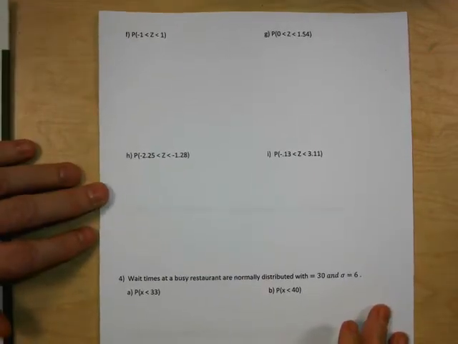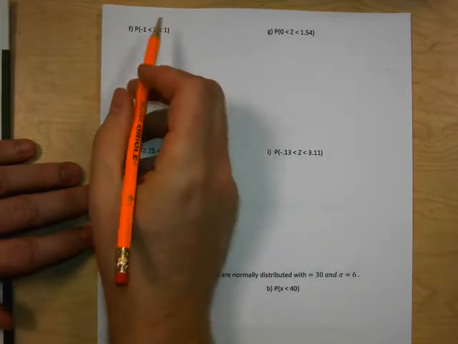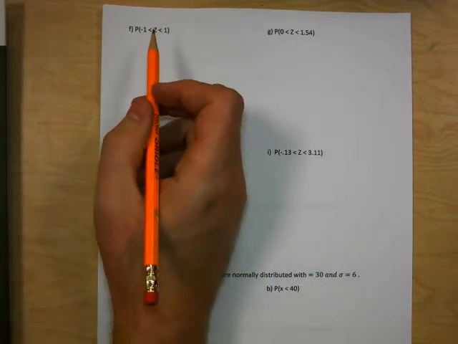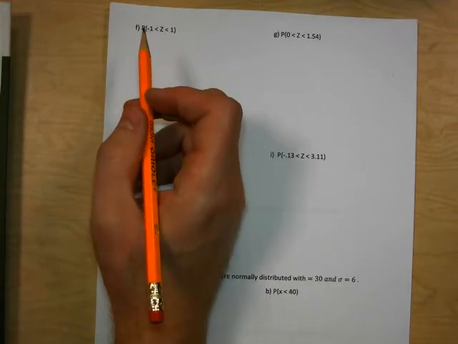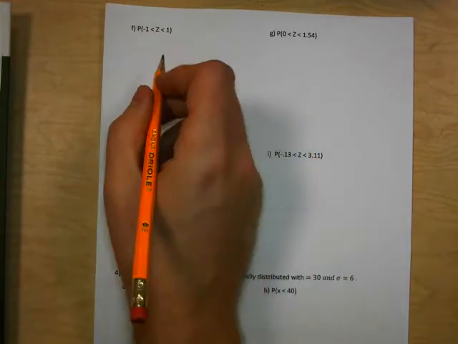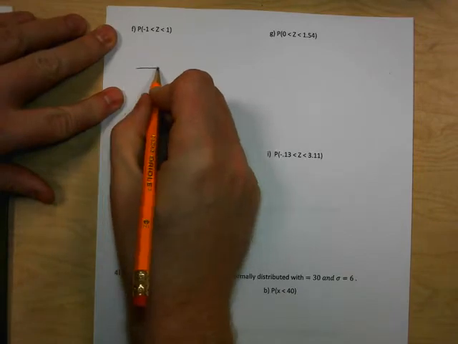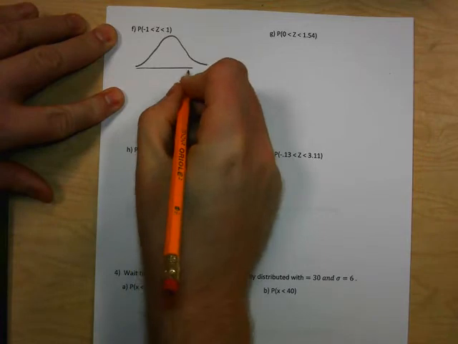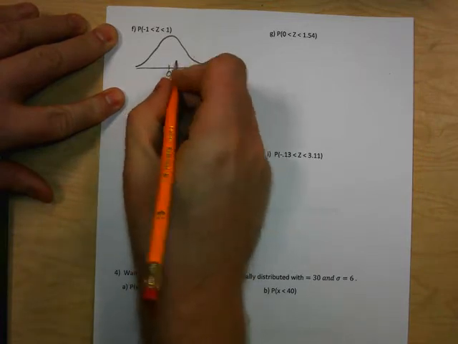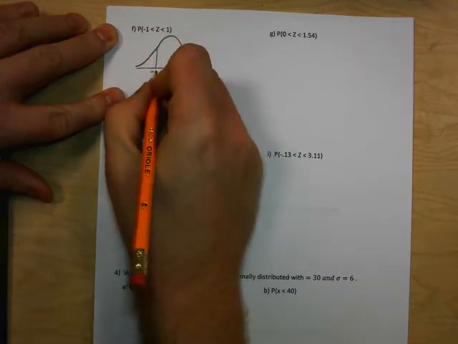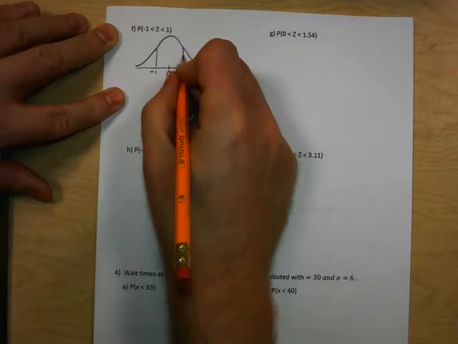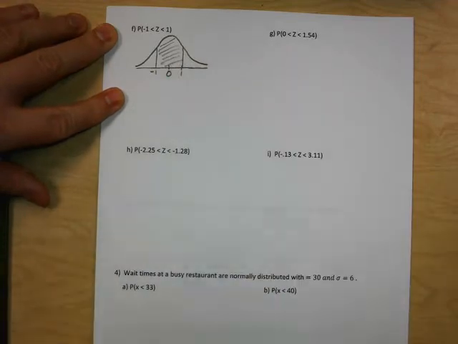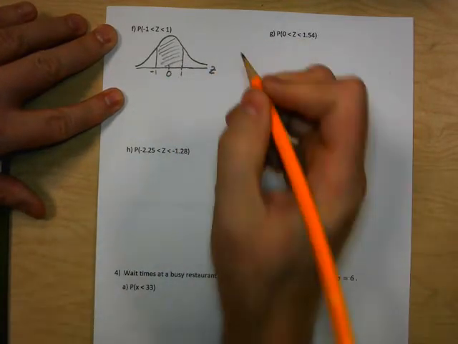So what we're looking at, the probability that z is between negative 1 and positive 1. Well, when you do that, what we're basically looking at is our normal curve. 0 is in the middle. We'll say negative 1 is there, positive 1 is here. So we're looking for that area in the middle. And again, that's z.